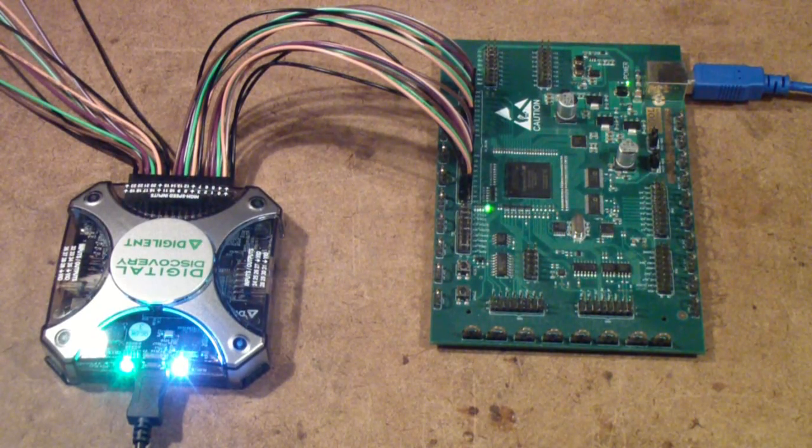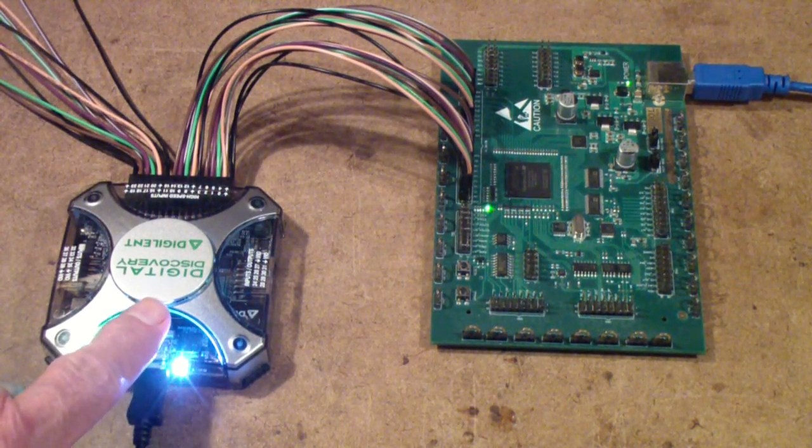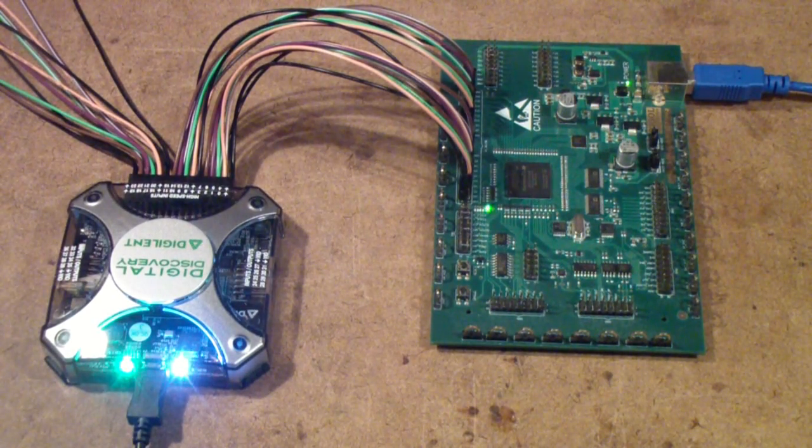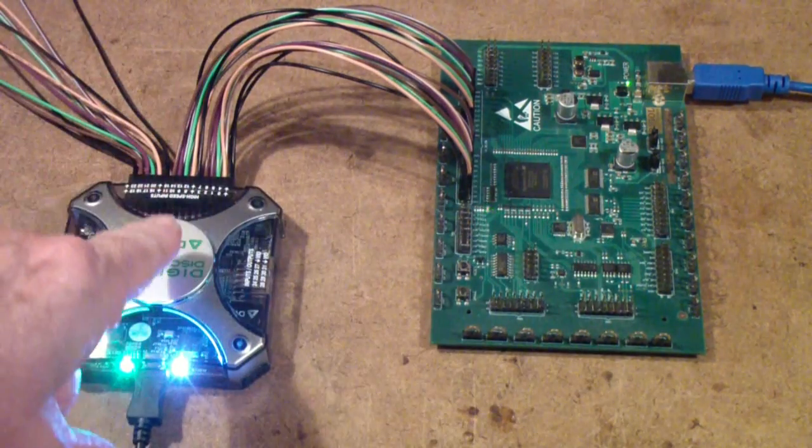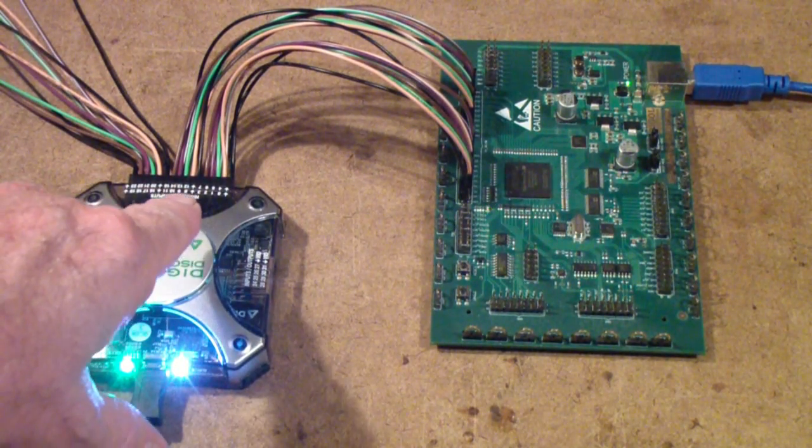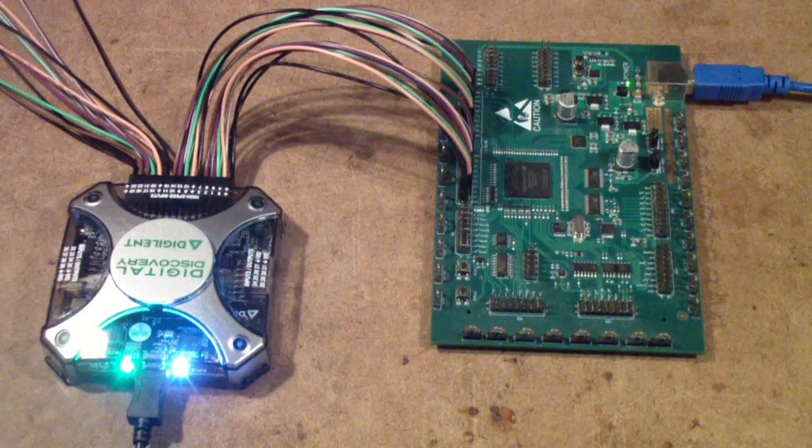This is the setup for the demonstration of the logic analyzer part of the digital discovery. The digital discovery is on the left, and on the right is a demonstration board manufactured by Rigol. It's outputting a 16-bit analog to digital signal. In other words, it's converting an analog signal into a 16-bit value. And then those 16 bits are being brought over to the digital inputs of the digital discovery.